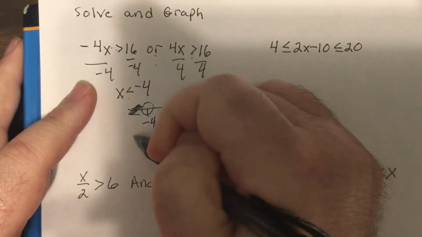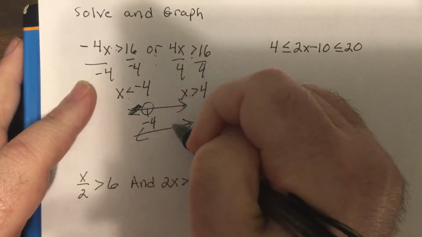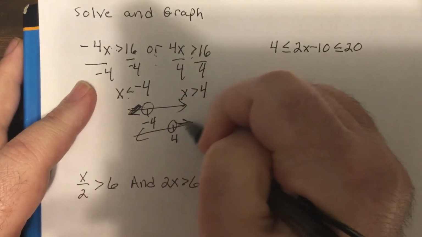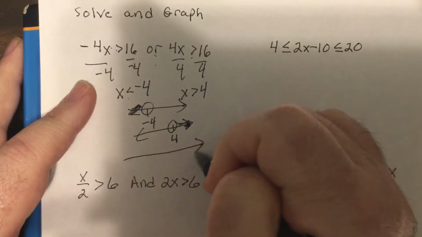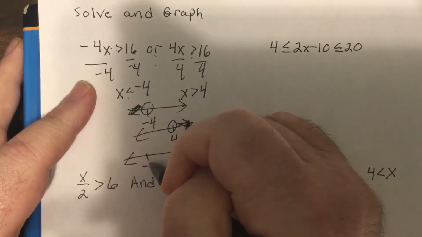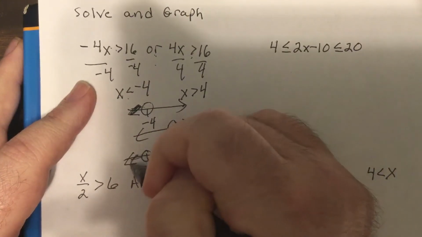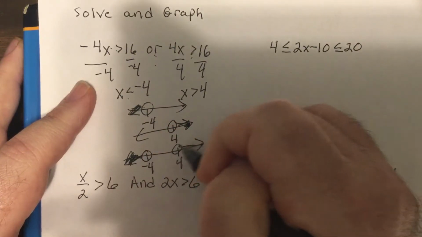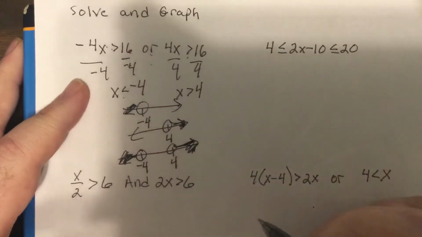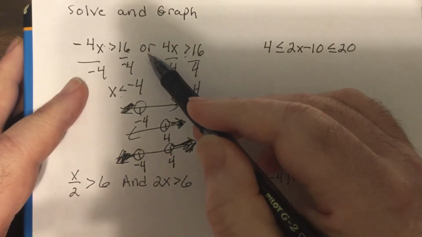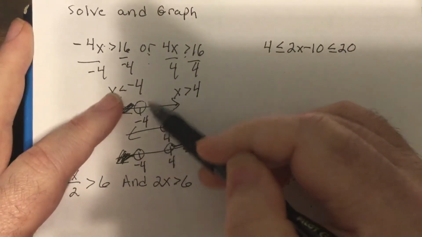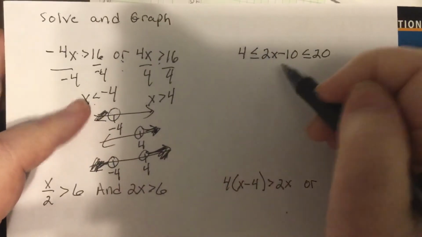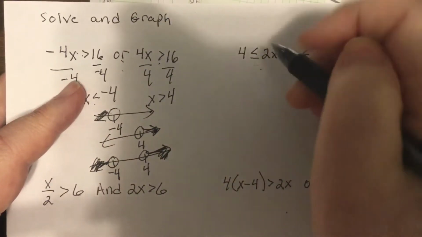Now, ors, wherever there's shading, bring it on down. So my final answer is less than -4, or greater than 4. Now, if this would have been an and, the answer is no reals because nothing's in common.